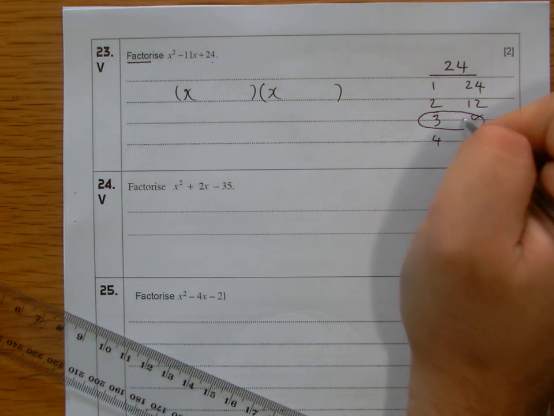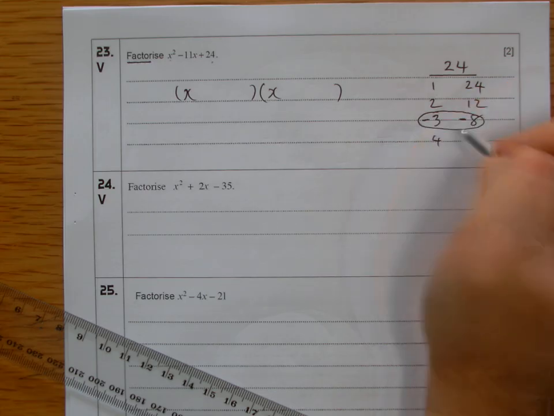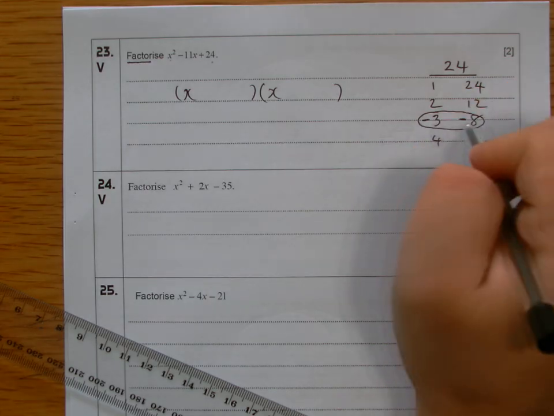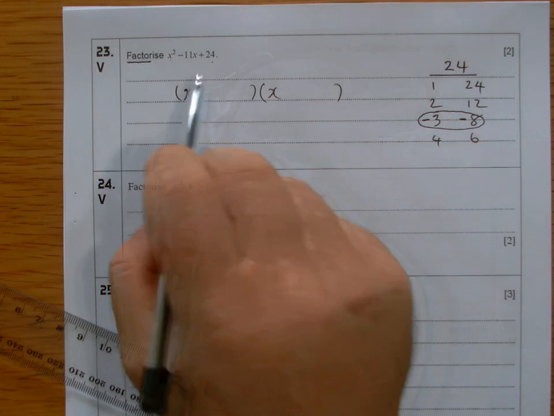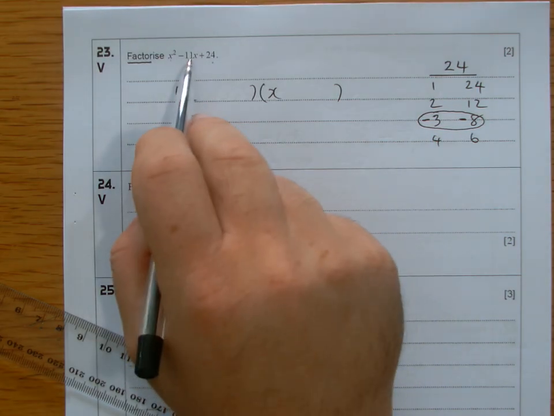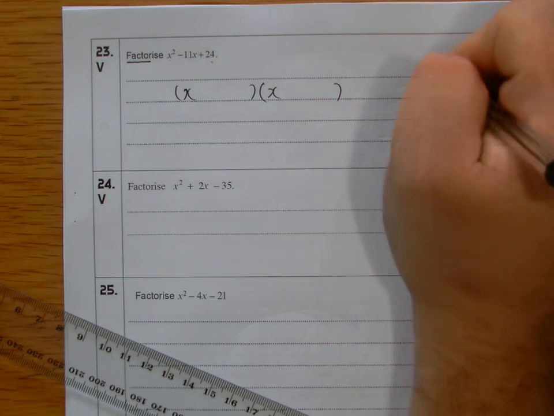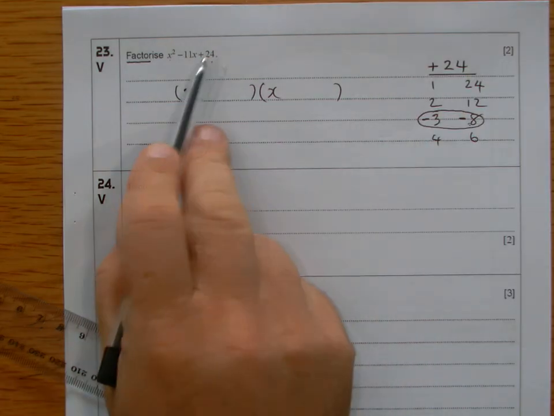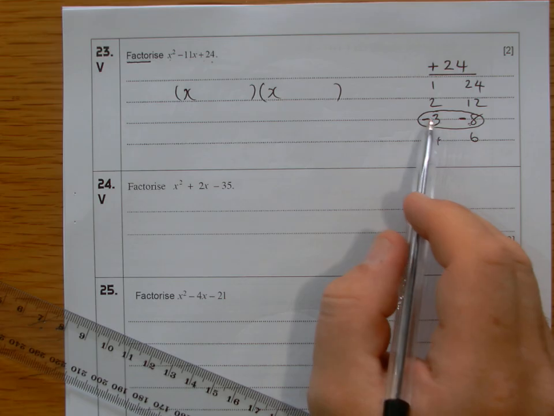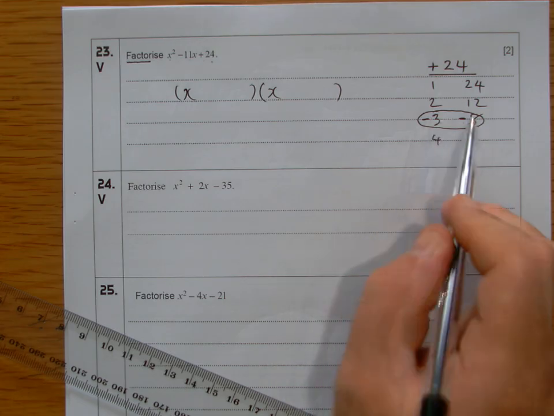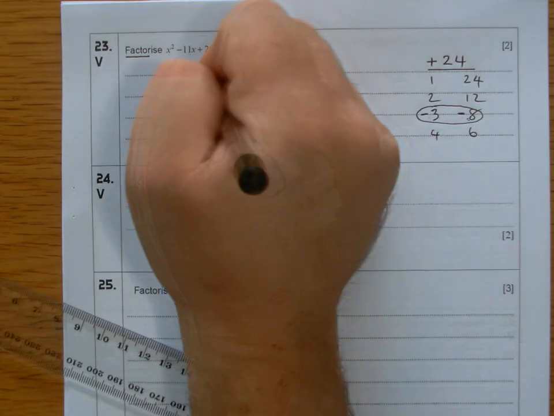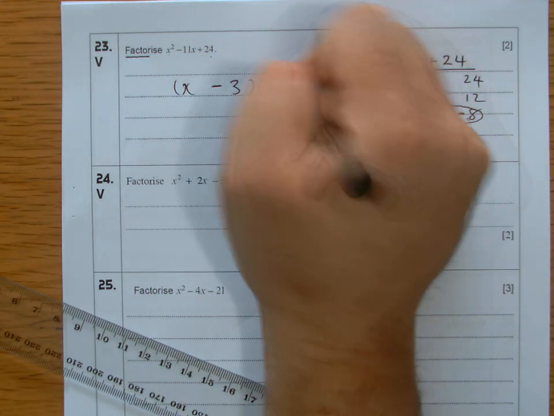So in this case, I'm going to need to make them both negative. If I make them both negative, they will add up to give minus 11. And just as importantly, when I times them, they'll still give me positive, because I need positive 24. And if you times a minus by a minus, remember it gives us positive. So the two numbers are minus 3, minus 8.